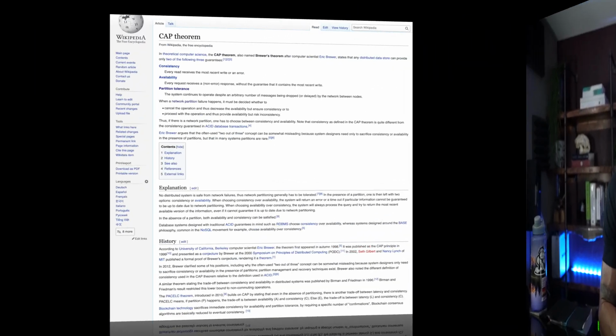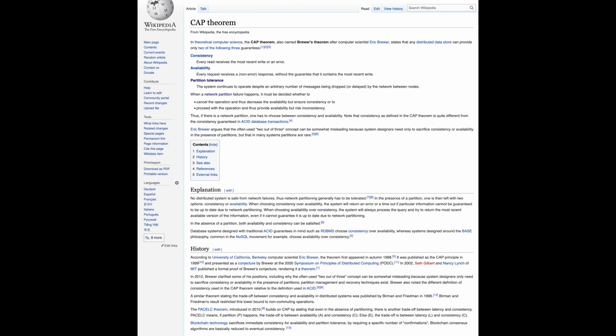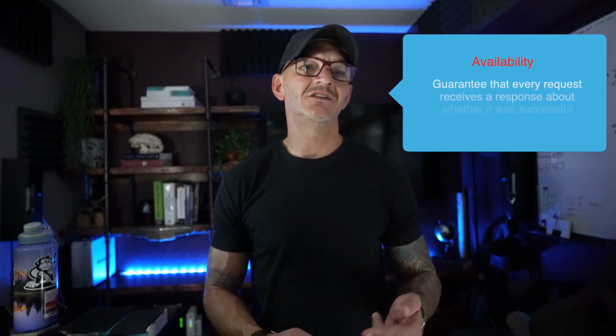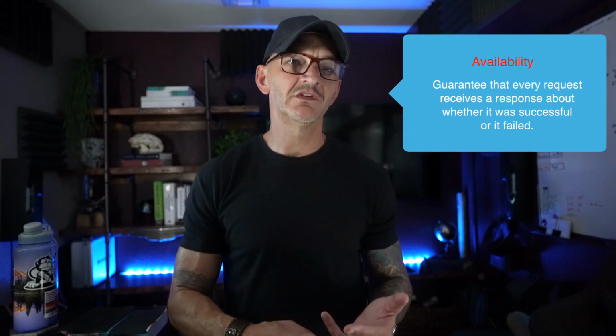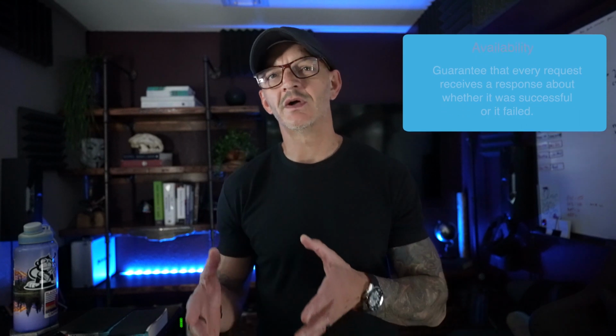If we consider another example though, we can see where consistency may not be important. For example, if I edit this Wikipedia article, once I click on save, I can see the changes, but if it takes a few seconds for someone on the other side of the world to see those changes, that's completely okay. Now, availability is a guarantee that every request receives a response about whether it was successful or it failed. We can continue with our ATM example here and see that the ATM must have an answer from the bank before it can dispense the cash.